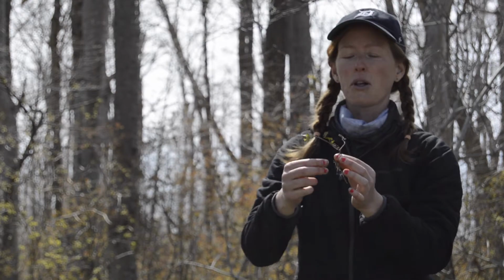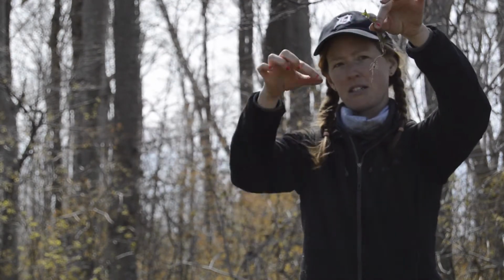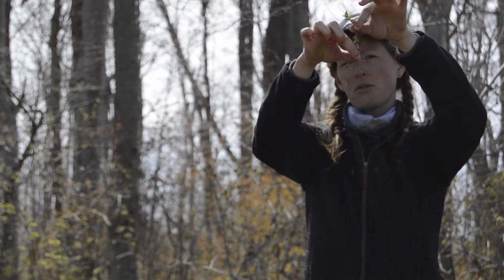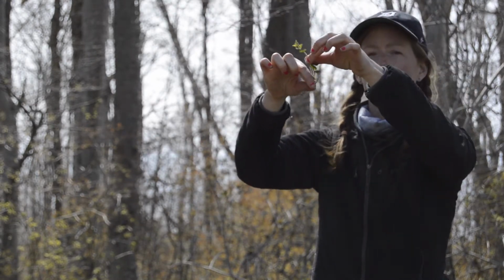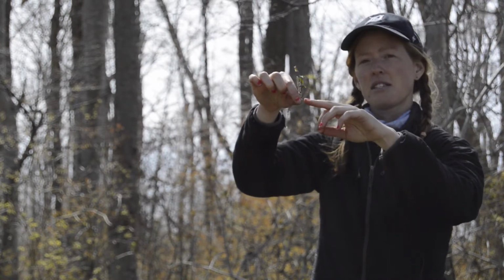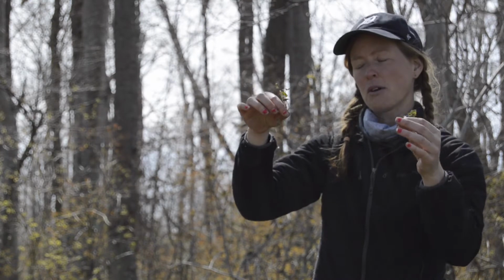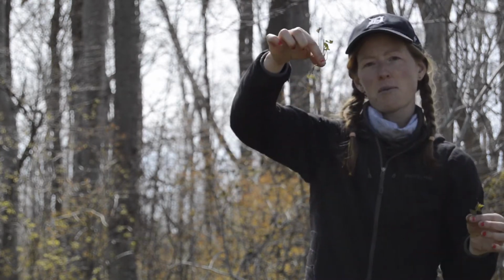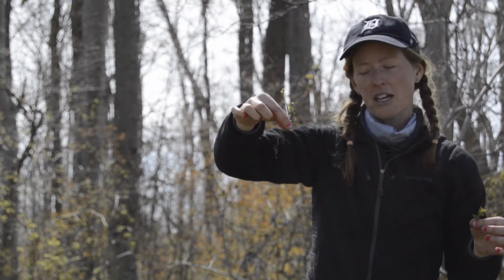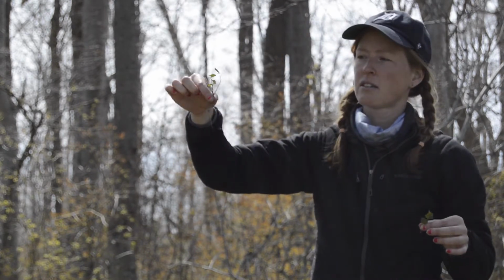So when you're pulling garlic mustard out of the ground, you really want to grab it down here where the root connects to the stem. If you pull it from up here, it'll just break like that. And if you leave this in the ground, it'll pretty much re-sprout and keep growing. So really grab it by the root, and sometimes you kind of have to shake it a little bit, but try to get that root out if you can.